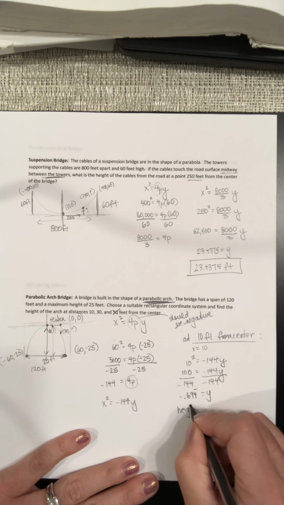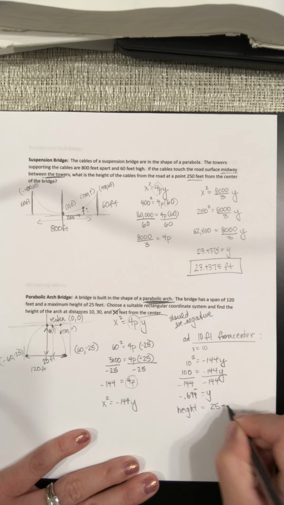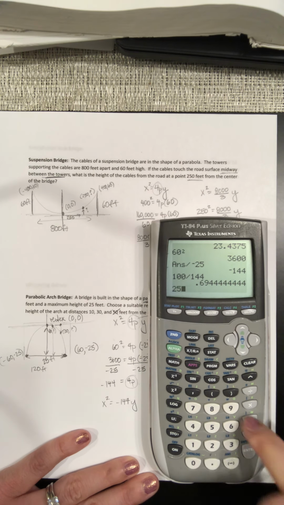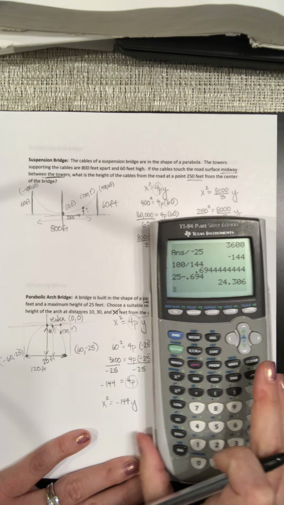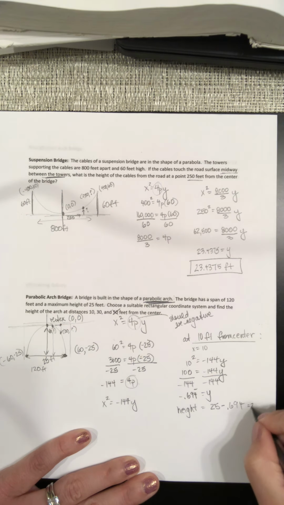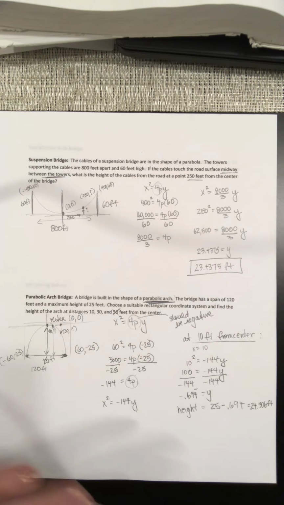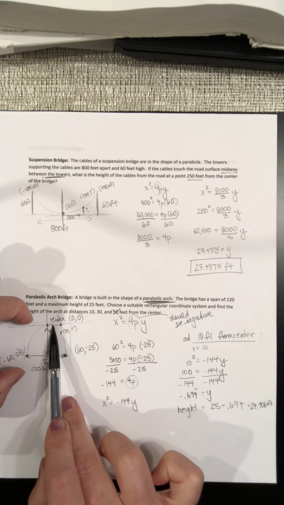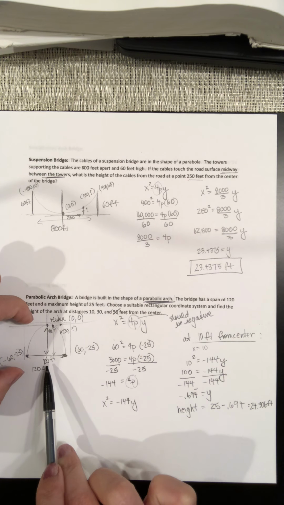So the height at this point is going to be 25 minus 0.694, and that will give me a height of 24.306 feet. Okay? Because of where I put the axes, you have to subtract that difference from the total height of 25, okay?